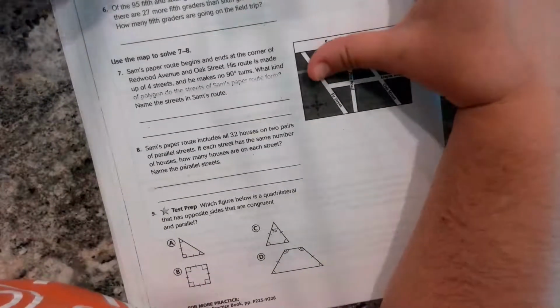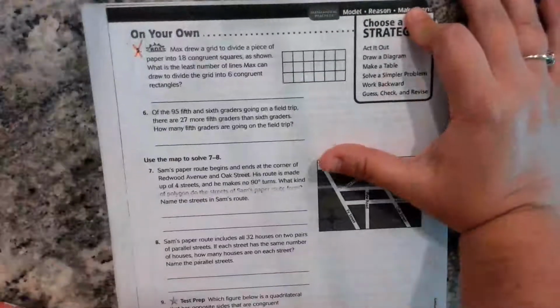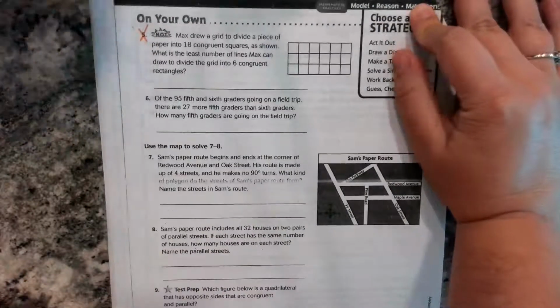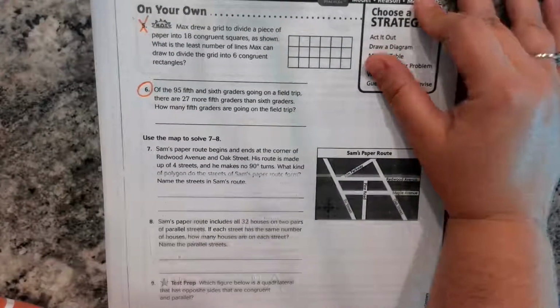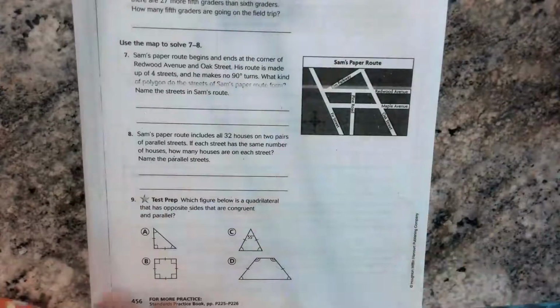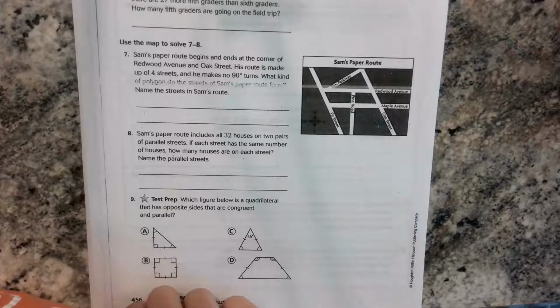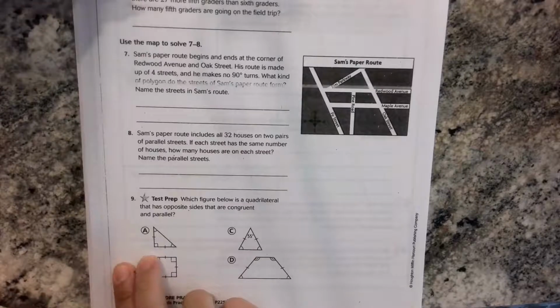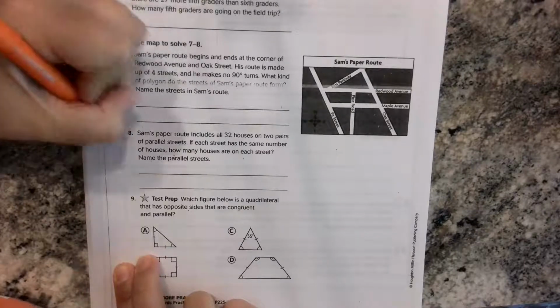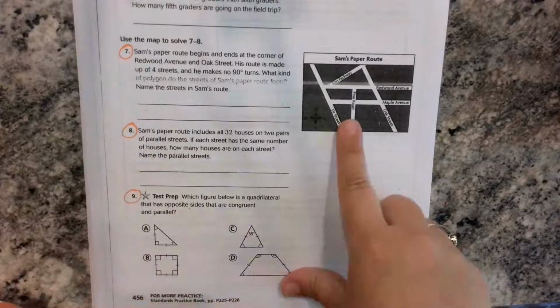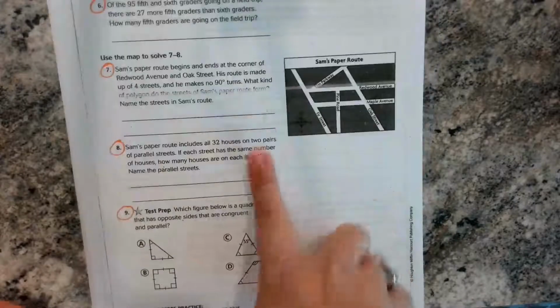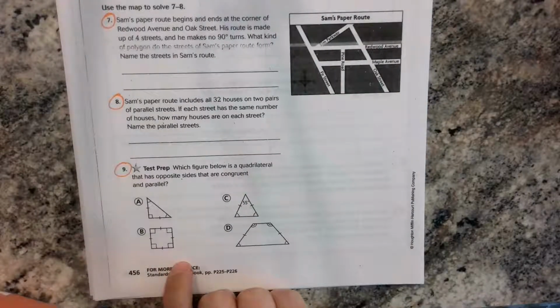Number 5, I'm going to cross it out. That's optional. You can do it if you want to. Number 6 is another good problem-solving question, so go ahead and do that one. Number 7, let's see, we can do number 7, number 8, and number 9. So go ahead and do those. You can use this map to solve 7 and 8. And then 9 is just a review question.